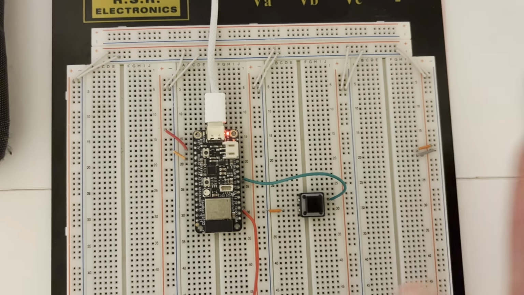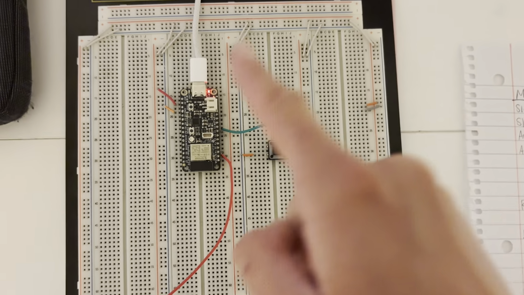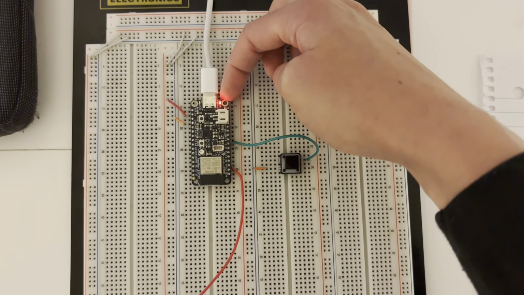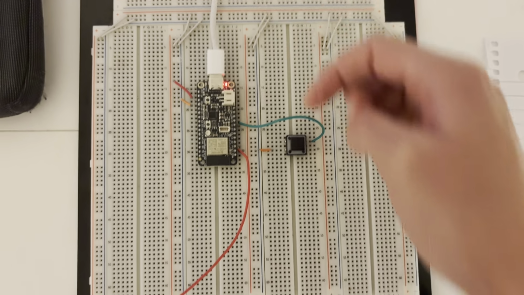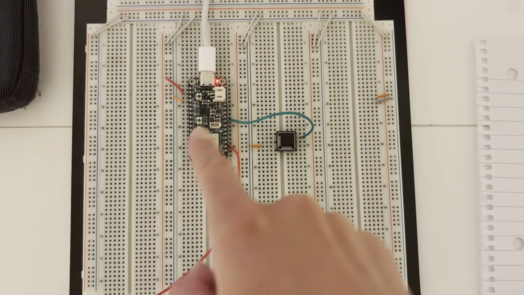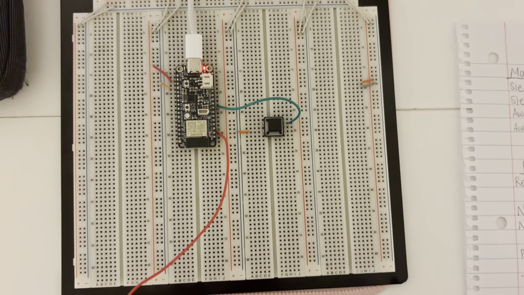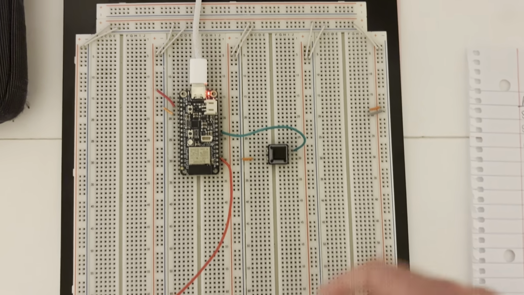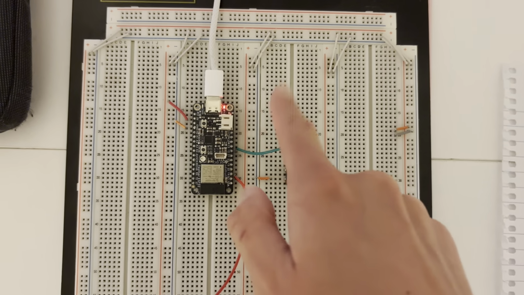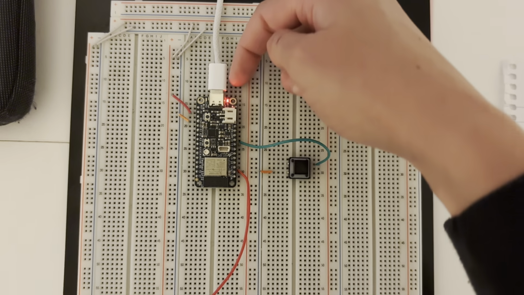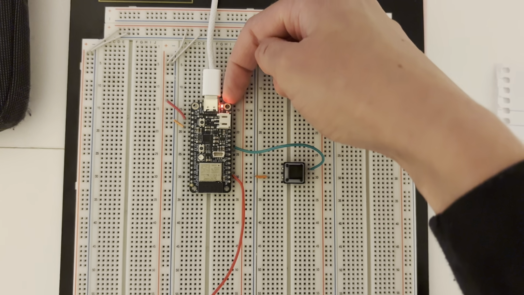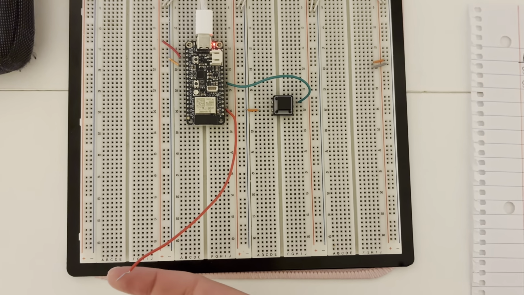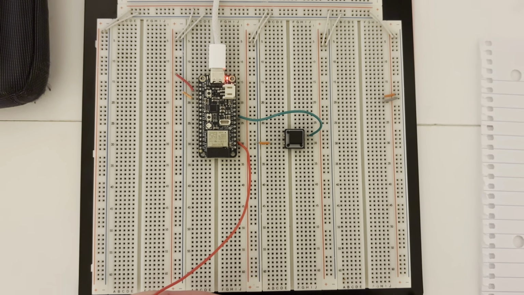So let me put it straight. When it is asleep, this red LED should be off no matter what, and the NeoPixel should be off no matter what, even when this is touched. But when it is awake, the red LED should be on no matter what, and the NeoPixel should only be on when this is touched.